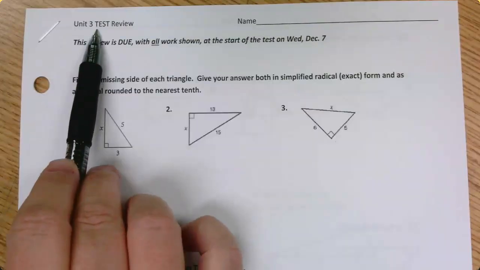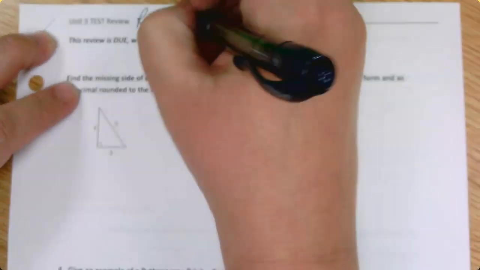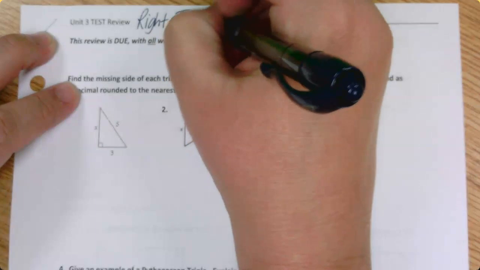Which is basically the right triangles unit. So this is everything right triangles, or maybe not everything, but many of the main things about right triangles.